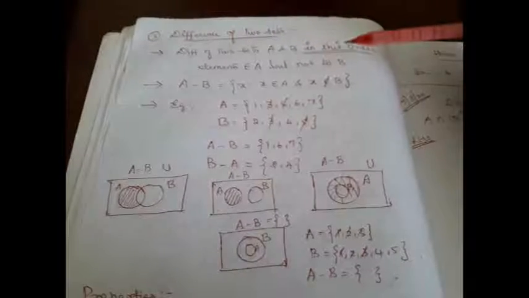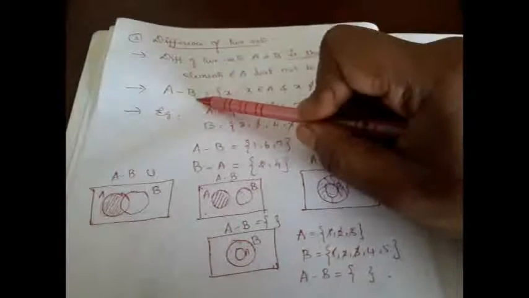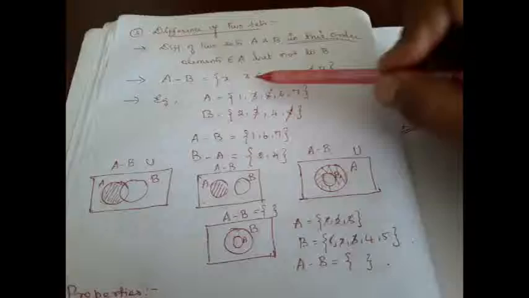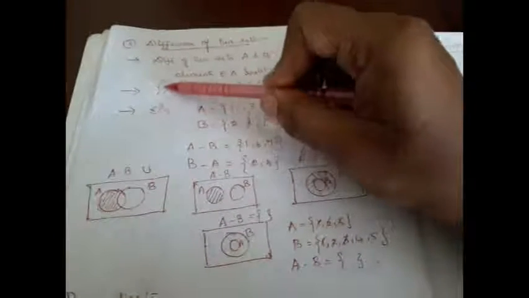Then at last we saw difference of two sets. A difference of two sets A and B, in this order. When we talk about difference of two sets, the order in which we find the difference plays a vital role. If we are going to find A minus B, then it is equal to the set of all x such that x belongs to A and x does not belong to B. I told you first to find the common elements of both the sets, and then the elements remaining in the first set will be the answer for A minus B.